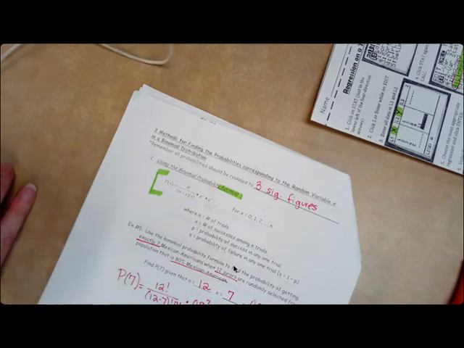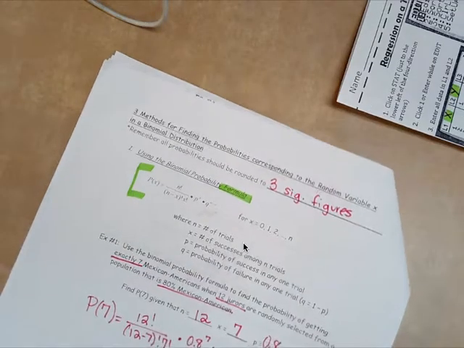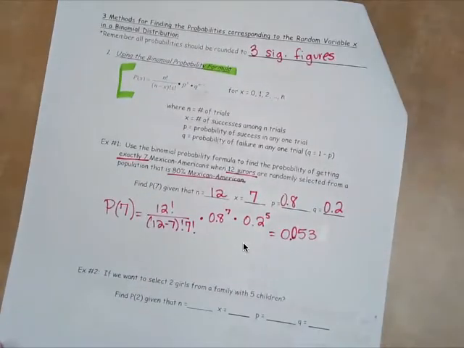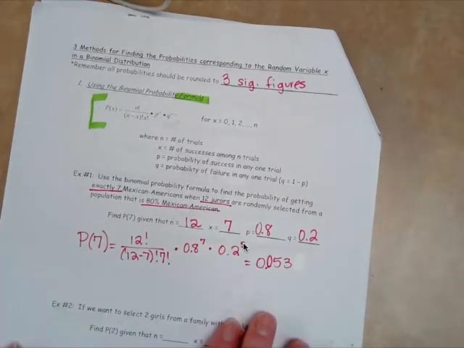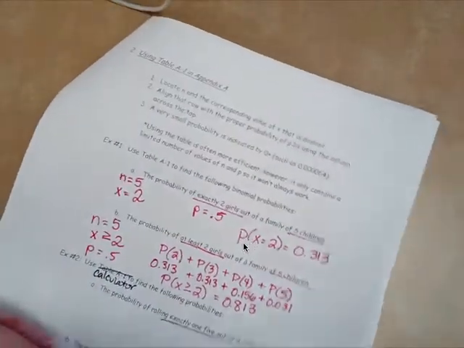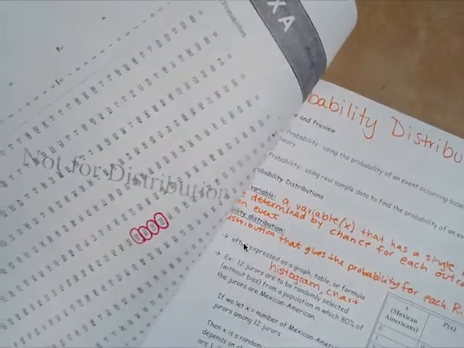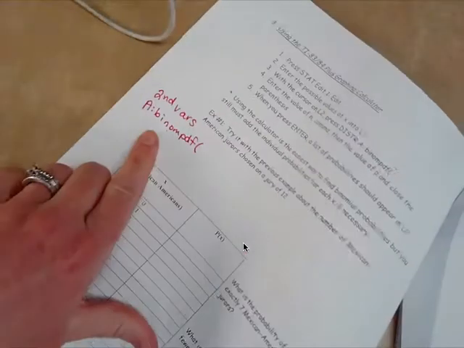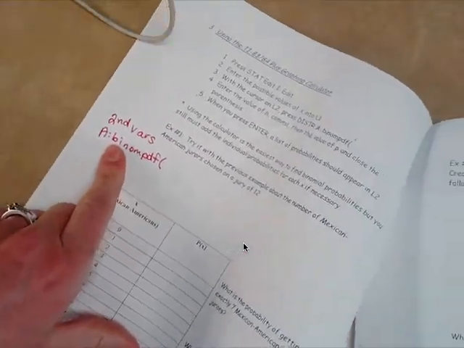So I would like to look at 5-2 and just show y'all a few more things that you can do in the calculator. So we were on this page where we could use a formula, or we could use the appendix. And so we use the appendix on some things. We also looked at the calculator where we did second VARs, which is distribution.